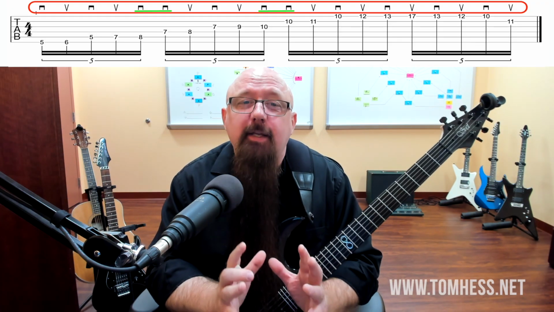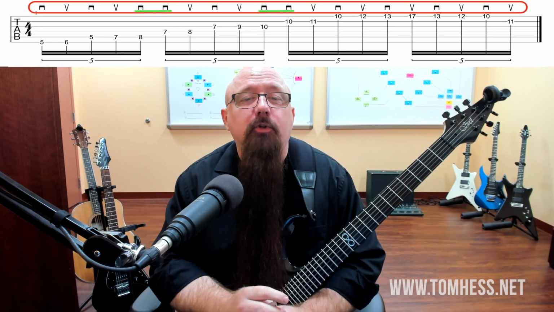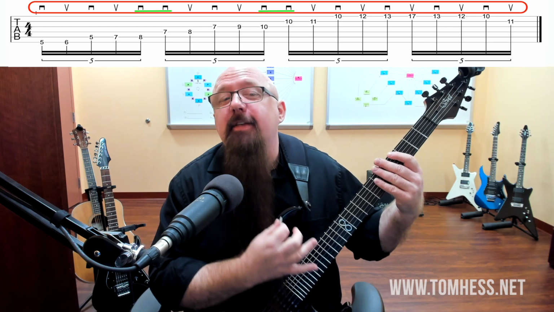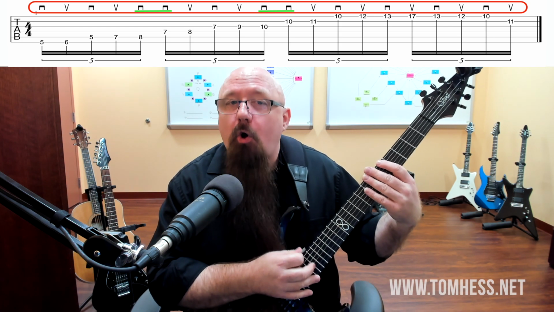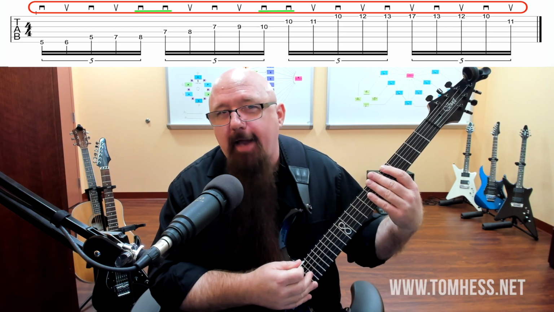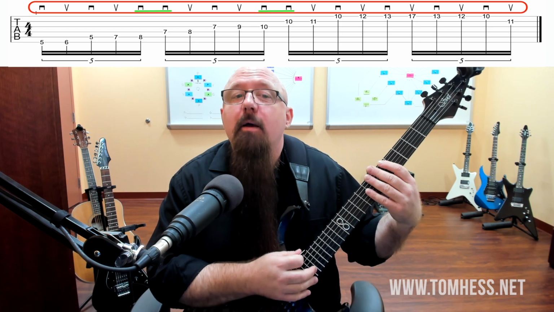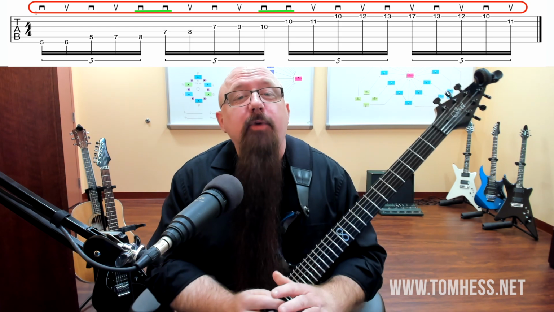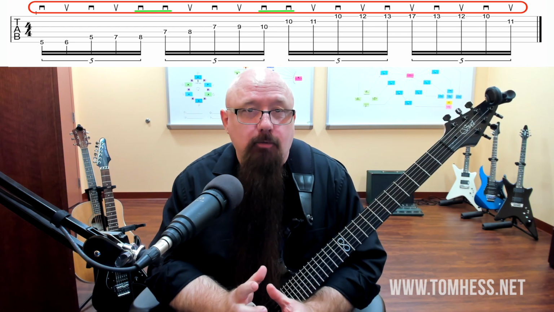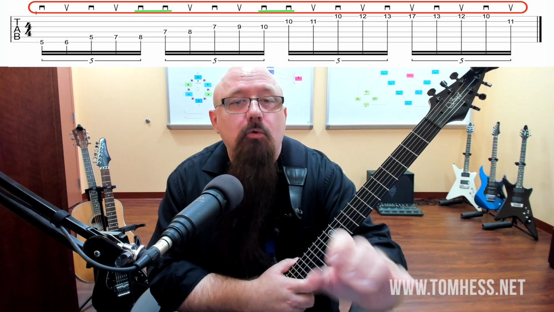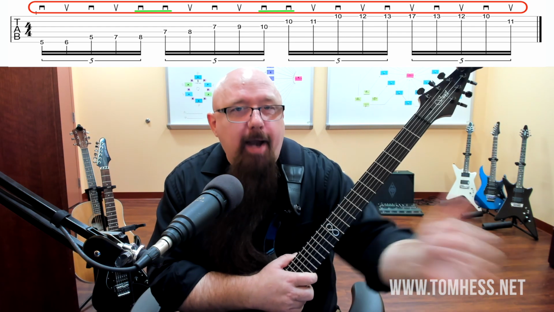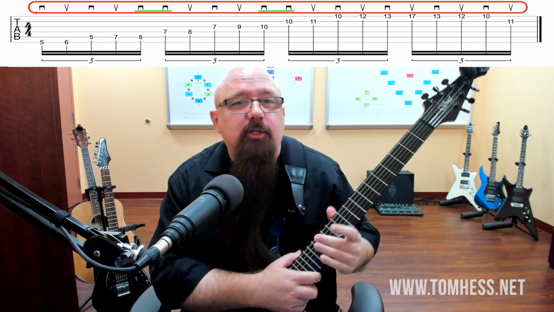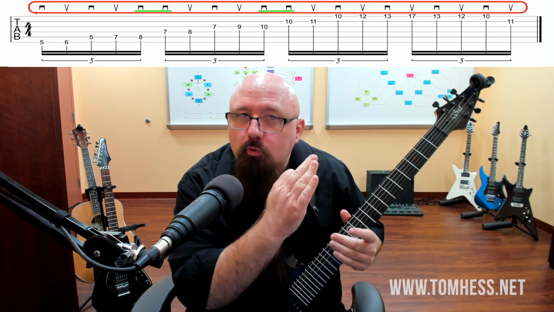Now, if you look at the example on the screen, you will see that when we're on the same string, we're using alternate picking motions. We start with a down or an up, it doesn't really matter, but we alternate between down and up when on the same string. When we change strings, we are not going to do what alternate picking requires. Alternate picking requires us to alternate between down and up. That's the rule.